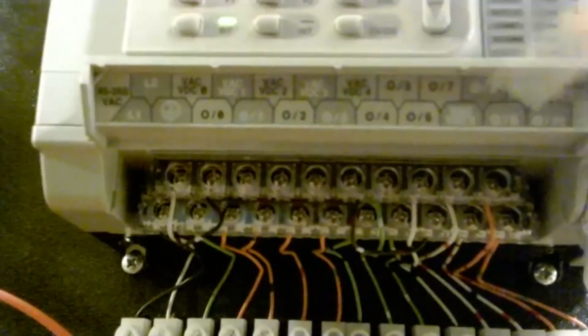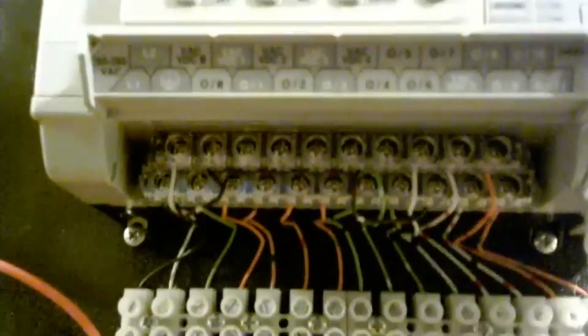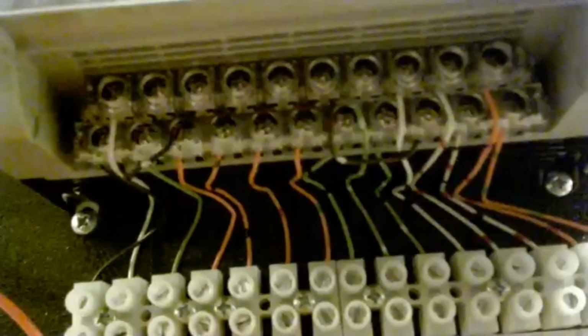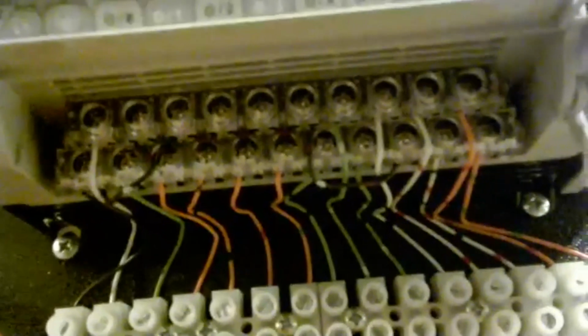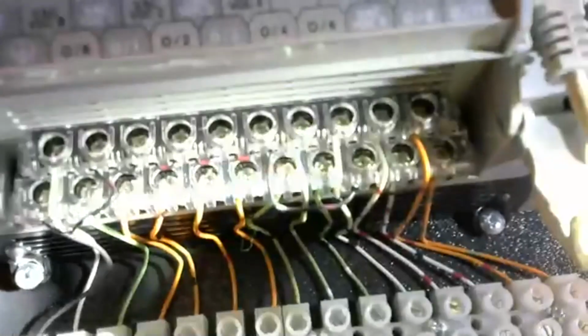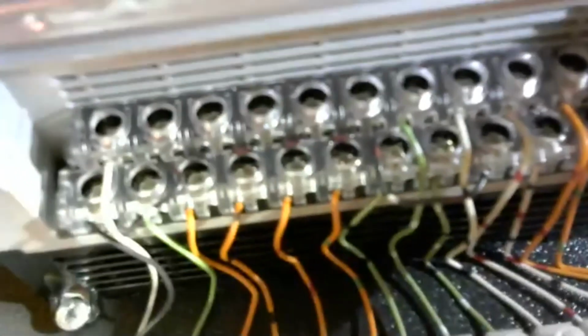Every one of them that say VAC has got 120 on them already. That had to be put in. And you can't really see all that in there because of how dark and fuzzy it is. My camera can't really get a good view. You see some of those jumpers that are way up in there? Yeah. They're very small.